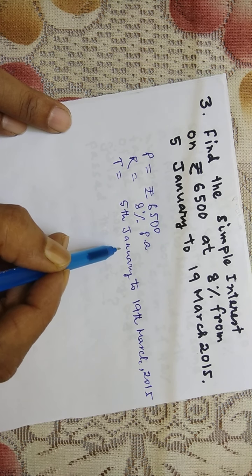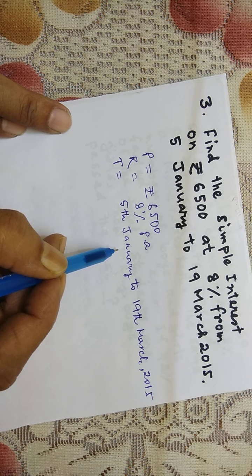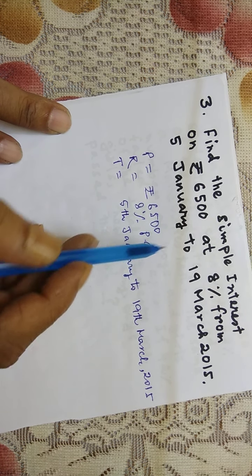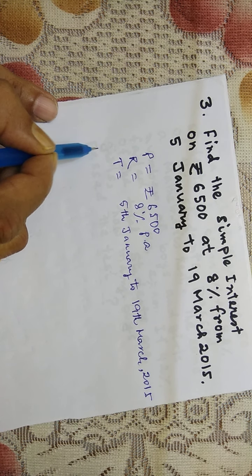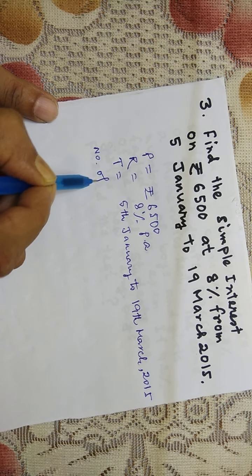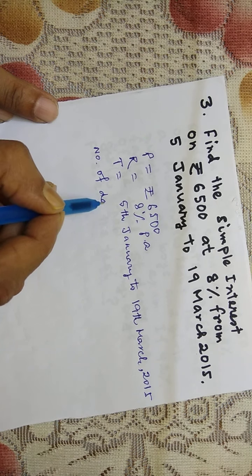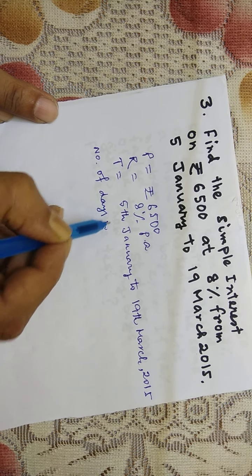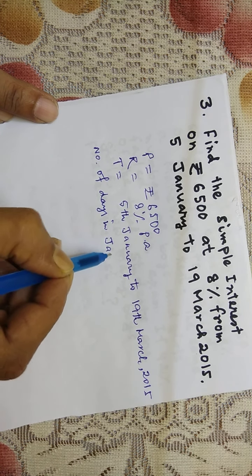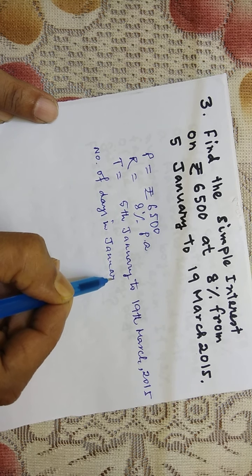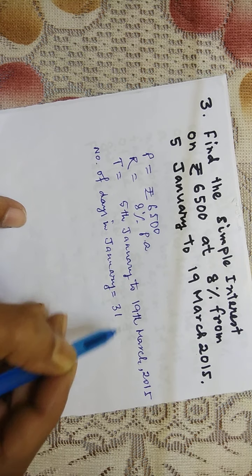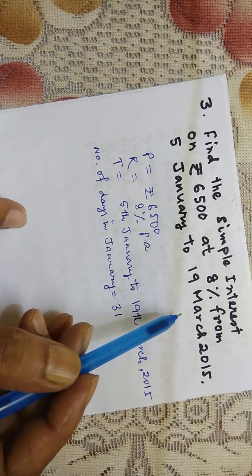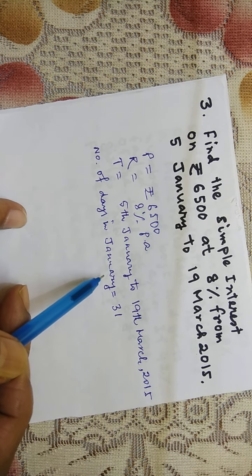So first find out the number of days in January for which the money was invested. Actually January has 31 days, but the money was not invested for the whole month of January.